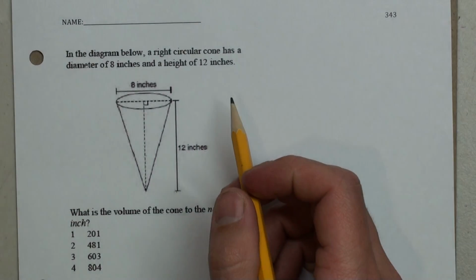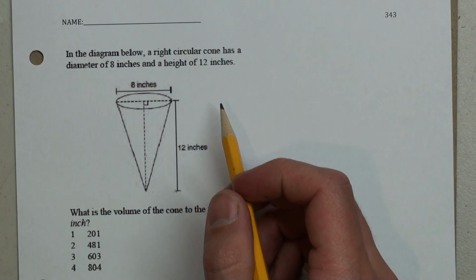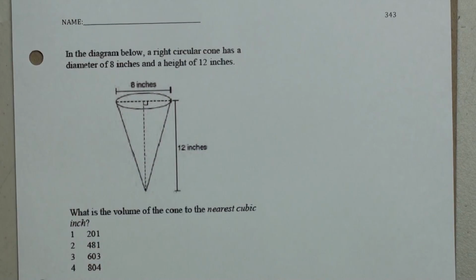We have a cone. Give me 1 second here. Just looking up the formula sheet because I forgot the lateral area of a cone, and I know I'm going to need that at some point in the next few problems. So I'm pulling that up.